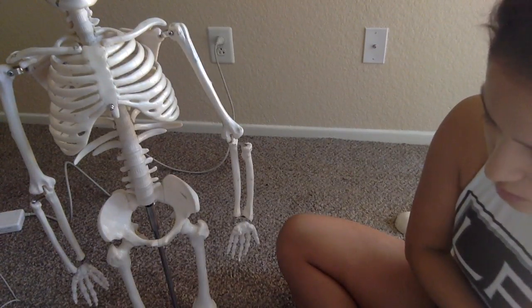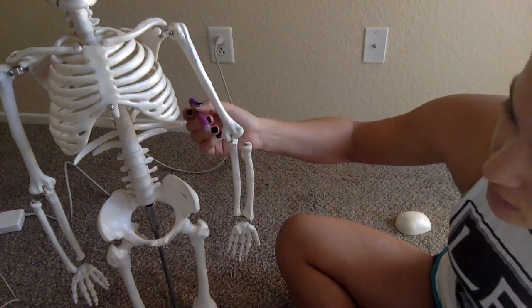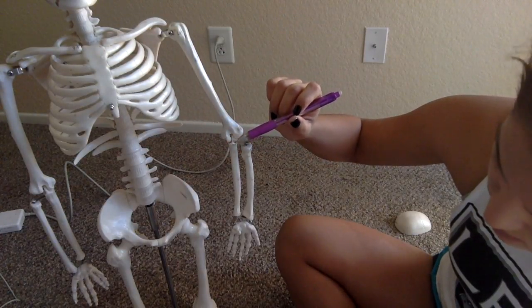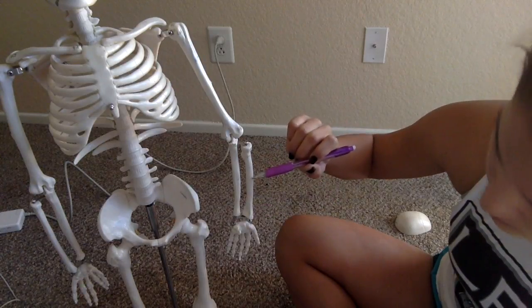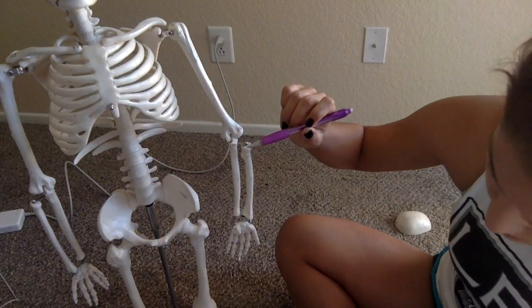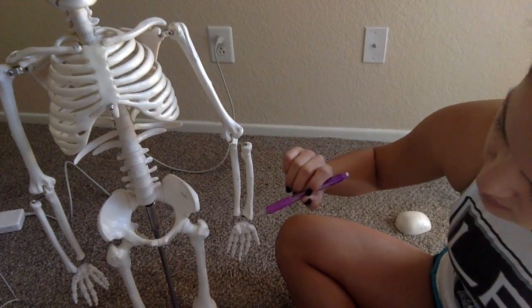Moving on to the forearm, we have the ulna here, the olecranon here, the coronoid process here, and the styloid process here. The radius is this bone. The head of the radius is here, the radial tuberosity is here, and the styloid process is here.